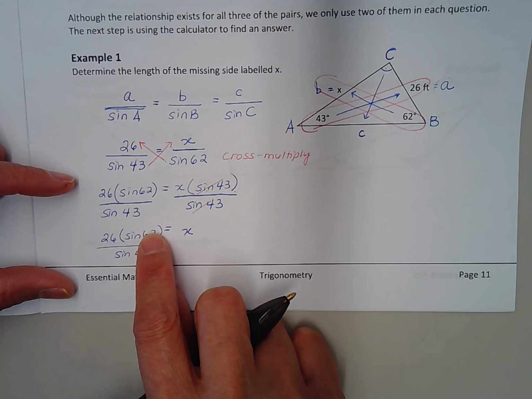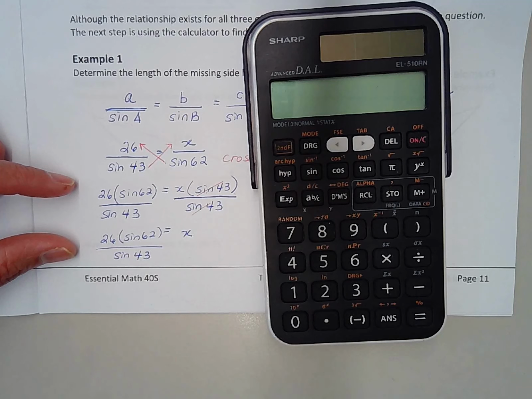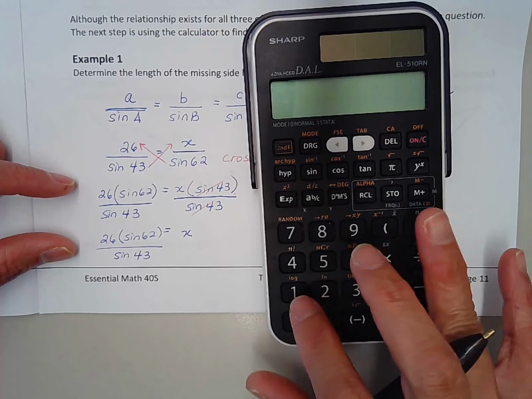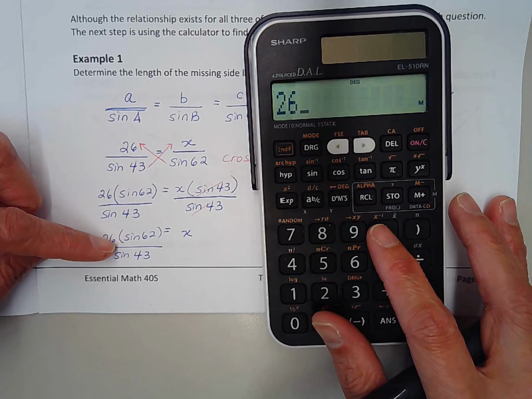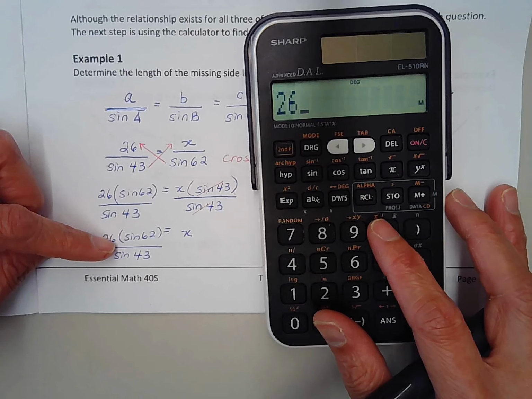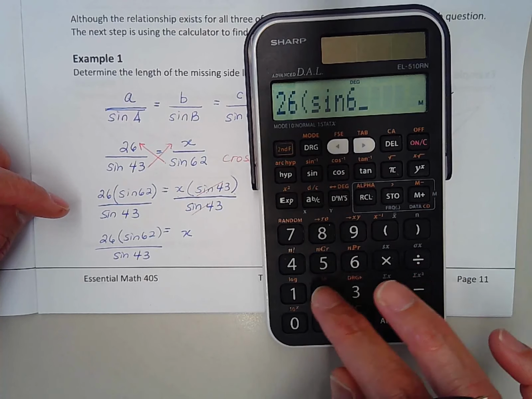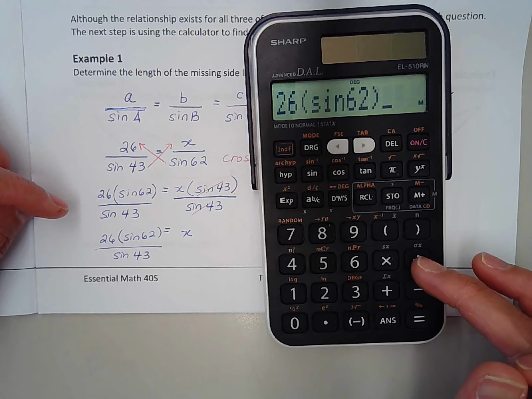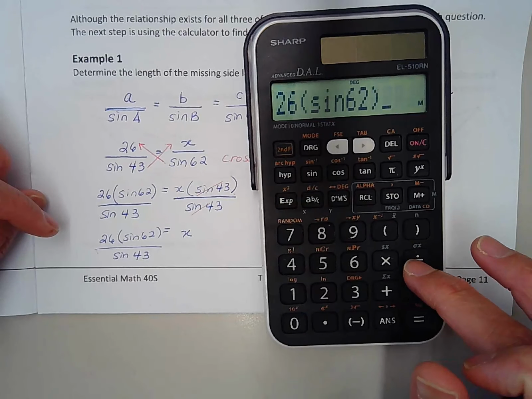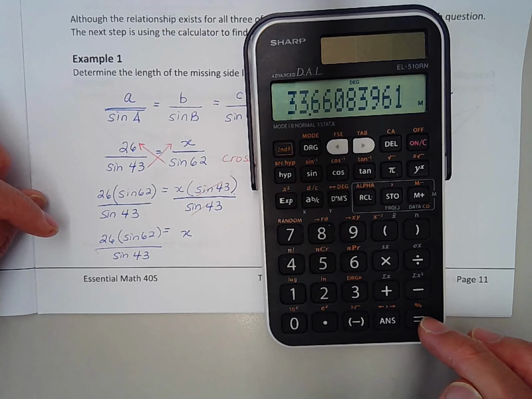Okay, so let's give it a try. Type in 26 times, or you can do brackets. I think some calculators understand brackets as multiplication. I'll do mine. It's times sine of 62, close brackets. And then this line here, that means divides sine of 43. And then once you have that, press equals.